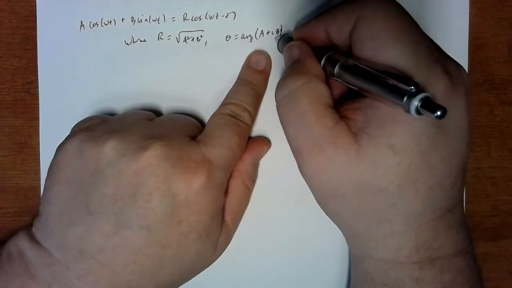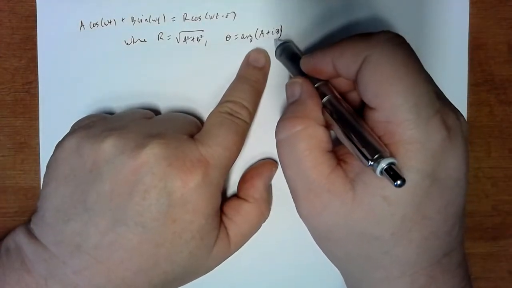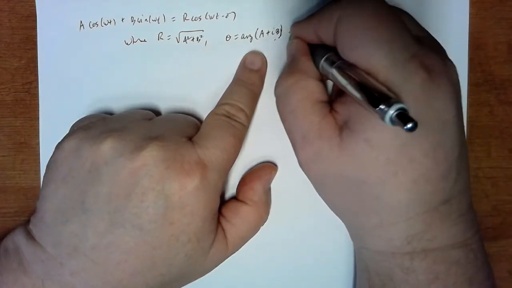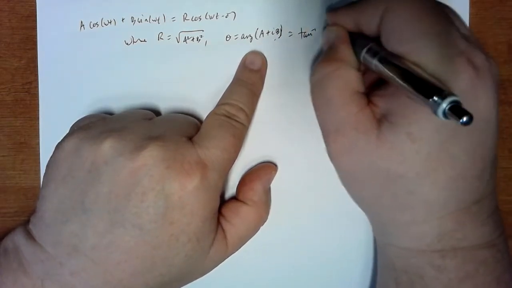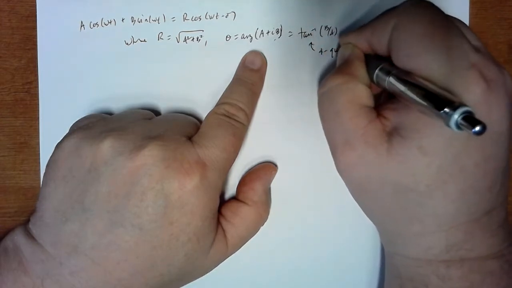I'm putting it like that because it's often handy to write a plus ib in the complex plane just to see what it looks like. And this is actually the inverse tangent of b over a, as a four-quadrant inverse.